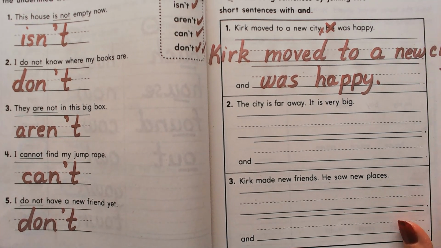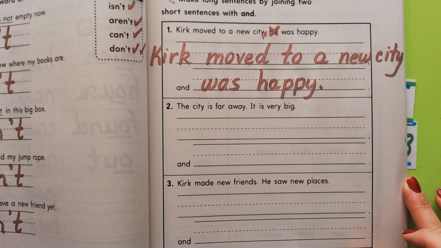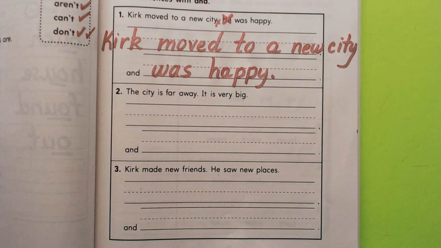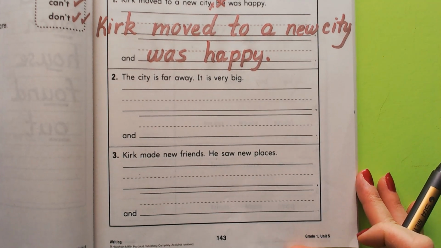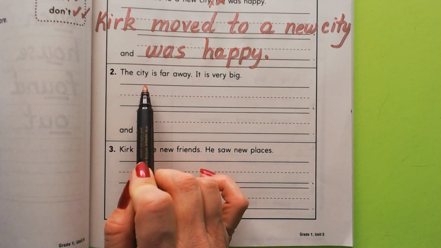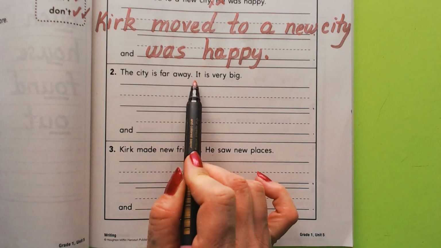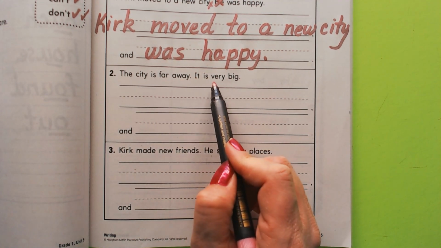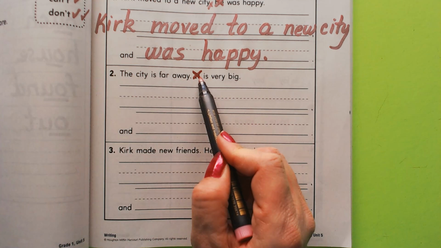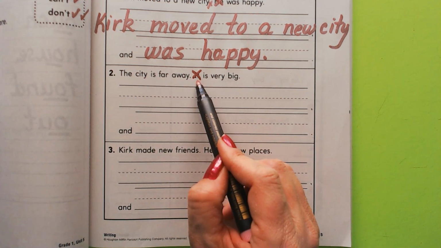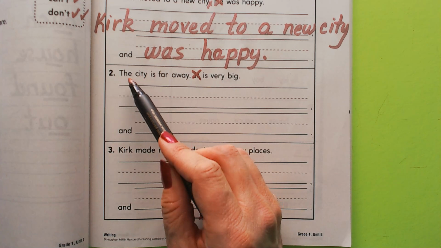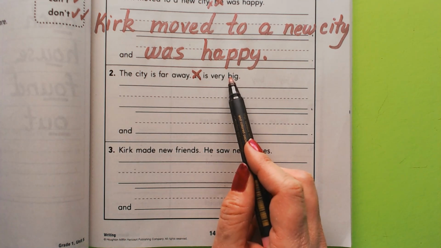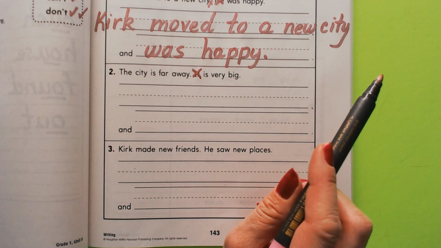I'm going to have to move this over. Poor kids. Can you see better? Let's get this out from underneath here. All right. So, the city is far away. It is very big. Okay, so I have to make a super long sentence. I know I'm going to have to cross out that pronoun that refers to the city. It means the same as the city. The city is far away and is very big. They want us to write it like that, so we will.